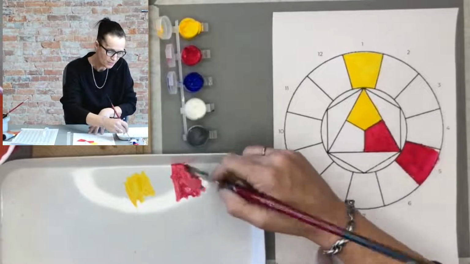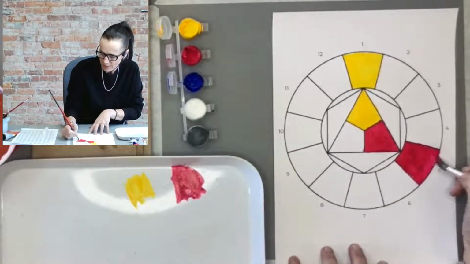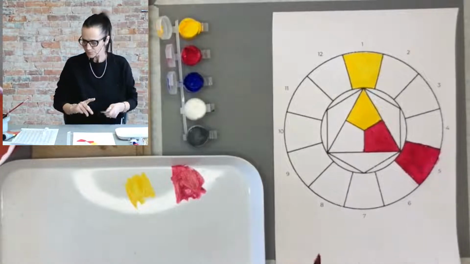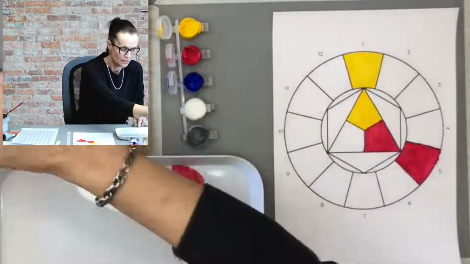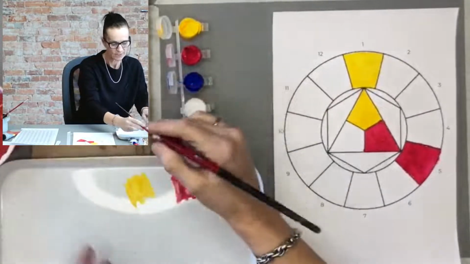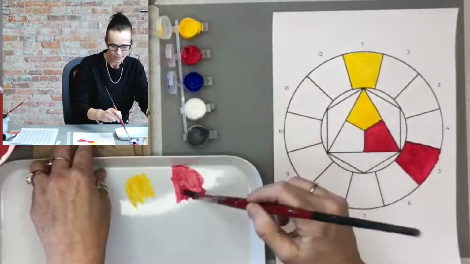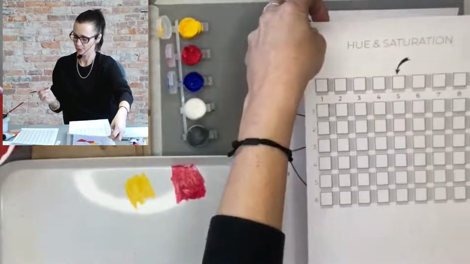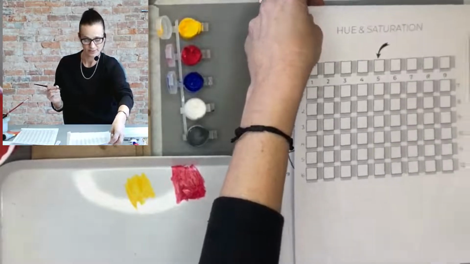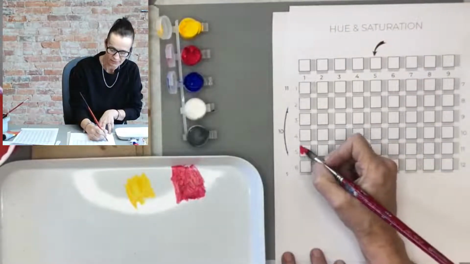So what I want you to pay attention to is that I'm not doing it at this exact moment, but what we will do is this red now is number 5. So on these other sheets, if you had that color in your brush, you could do it, but we're going to get these colors out again. What we're going to do is transfer it into that number 5 box.